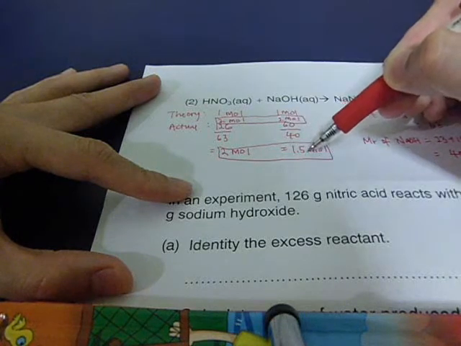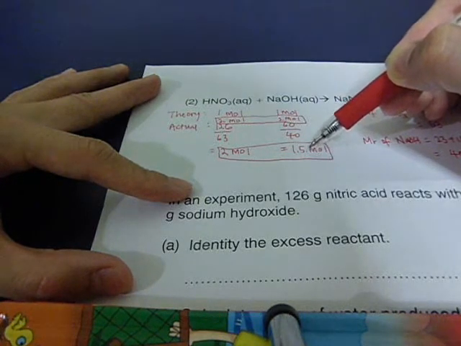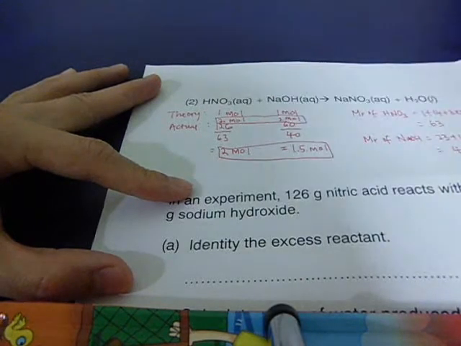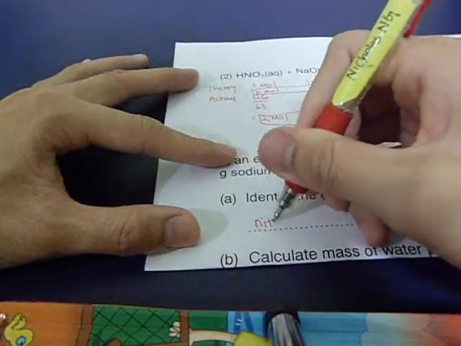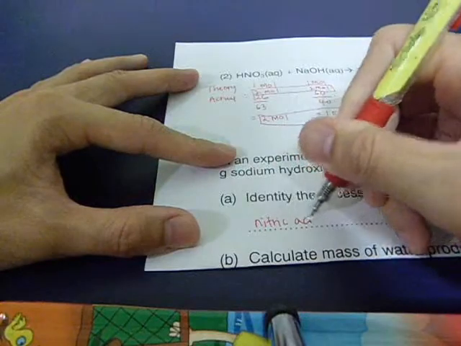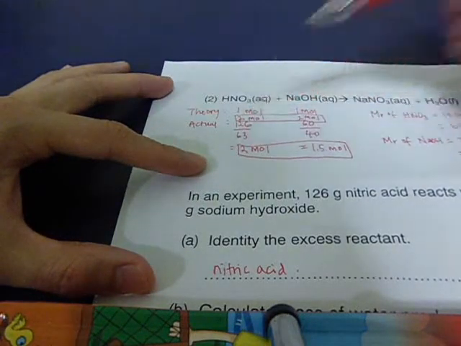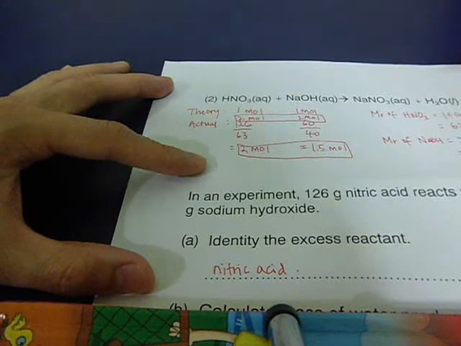So your sodium hydroxide is the limiting reactant, which means that your nitric acid is the excess reactant, and the question asks for the excess reactant, so that would be your nitric acid. So in order to compare the theory and the actual, the basis of comparison must be the same first. Otherwise, it is like comparing apples and oranges. They are not the same.